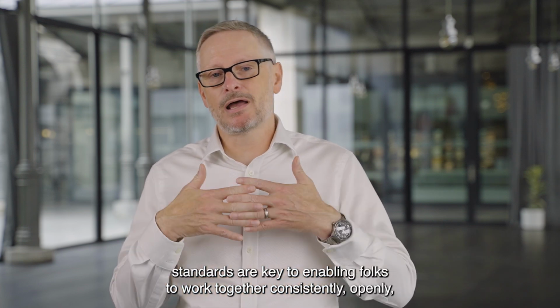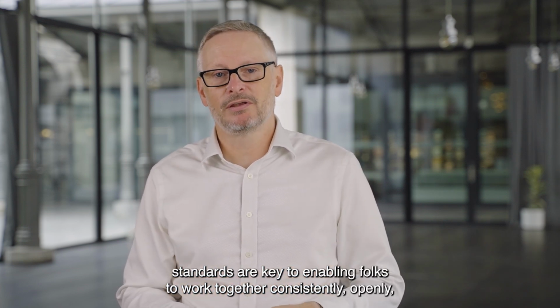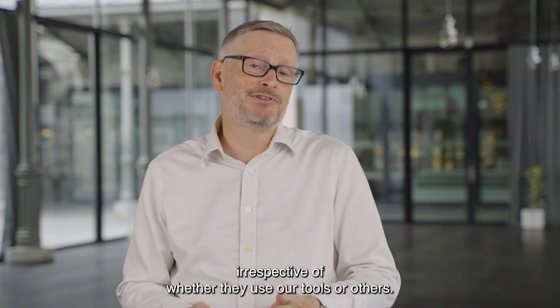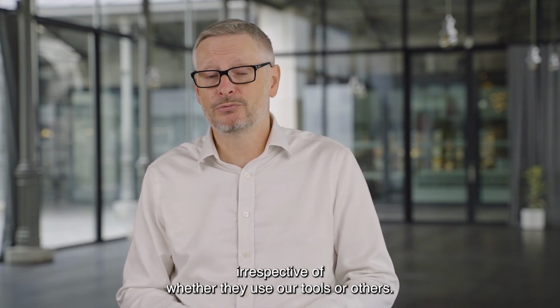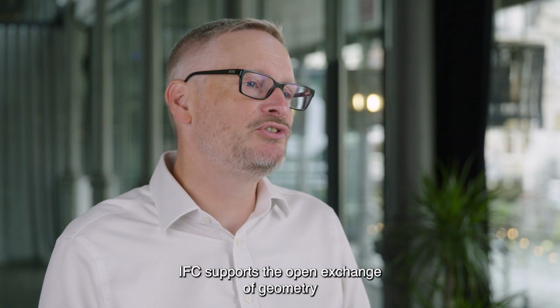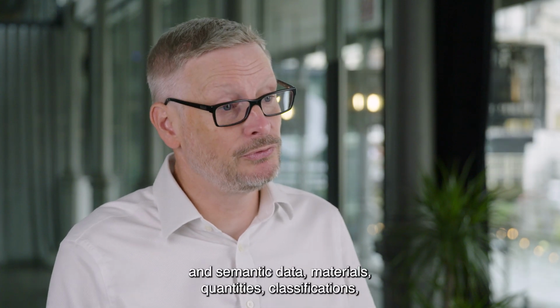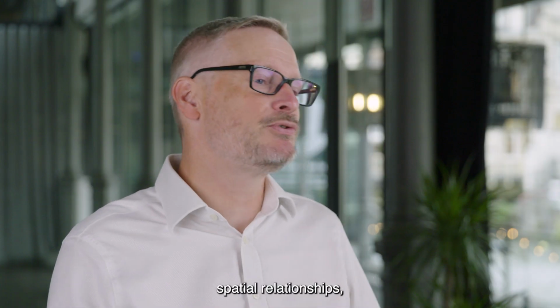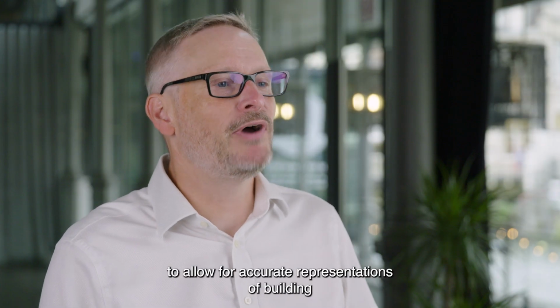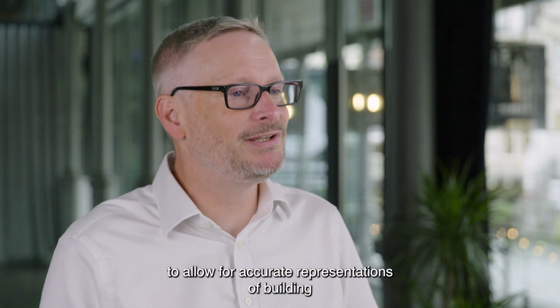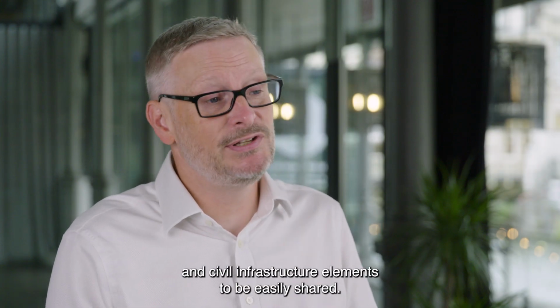Thanks, Cameron. As a medium of communication, standards are key to enabling folks to work together consistently, openly, irrespective of whether they use our tools or others. IFC supports the open exchange of geometry and semantic data, materials, quantities, classifications, spatial relationships, to allow for accurate representations of building and civil infrastructure elements to be easily shared.